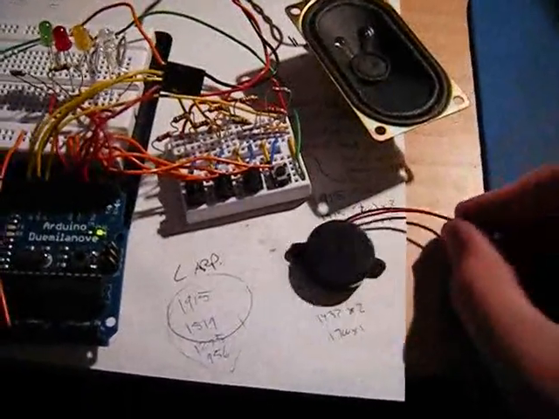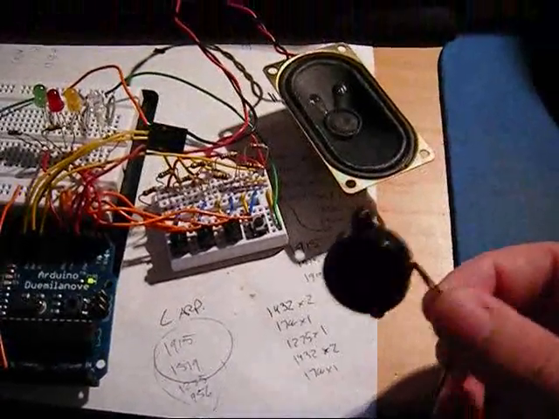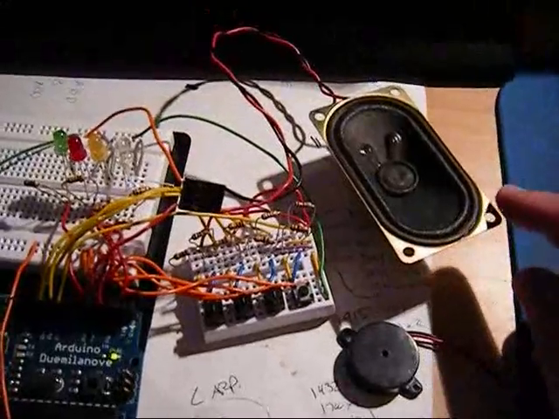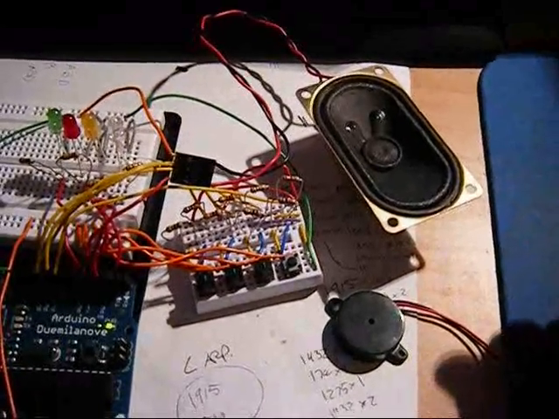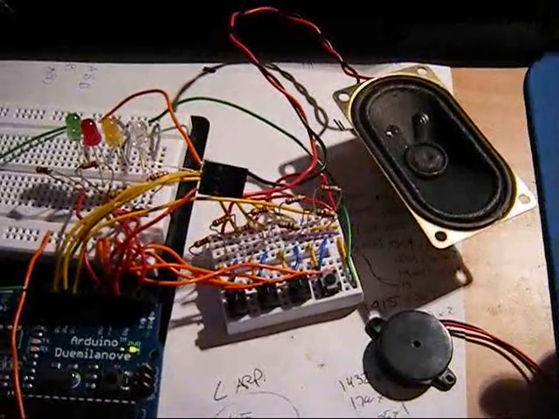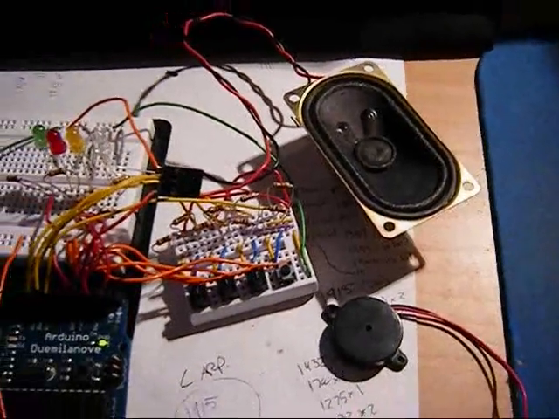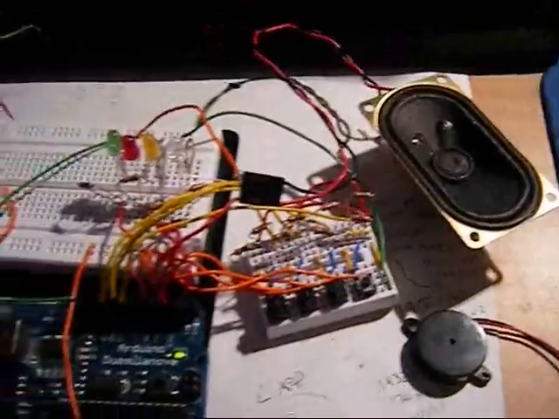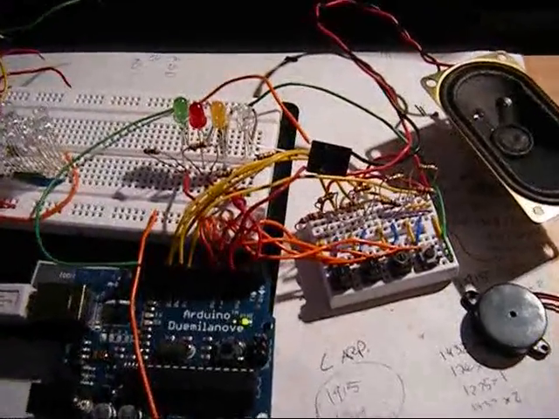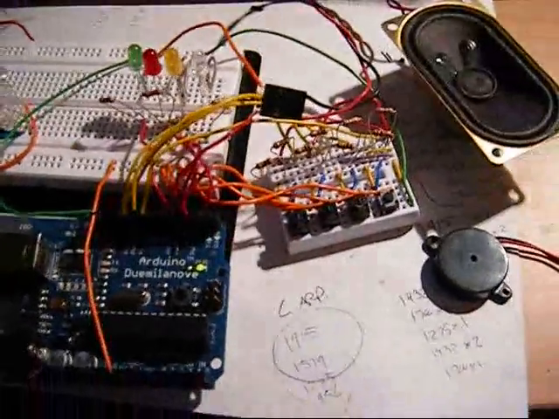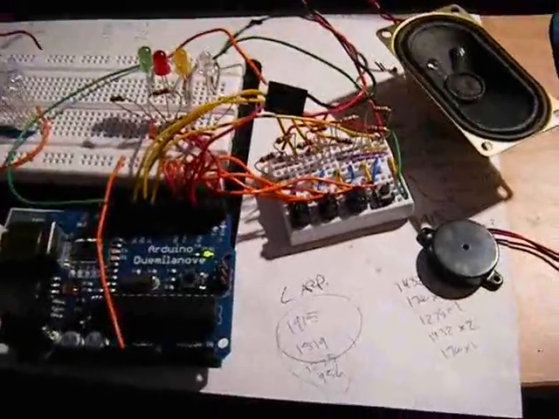I tried it first with a piezo buzzer, and it just wasn't working right. So I had this speaker from a computer that my office was getting rid of, and I've salvaged lots of parts from them. But this is basically just a speaker from one of those computer cases. It's basically just hooked up into one of its own pins, but basically I'm using it to create tones.